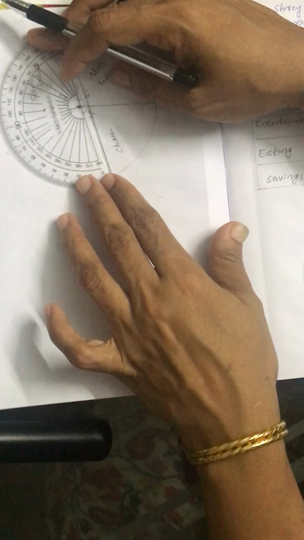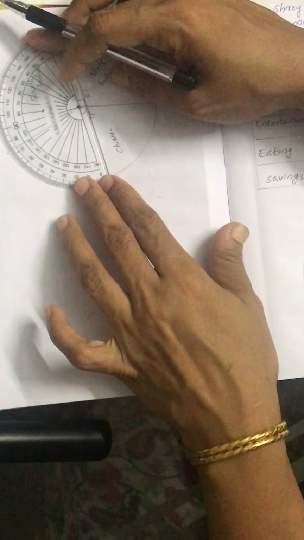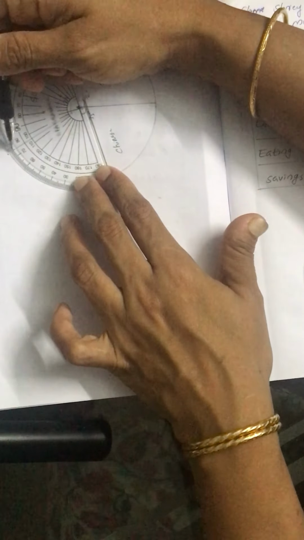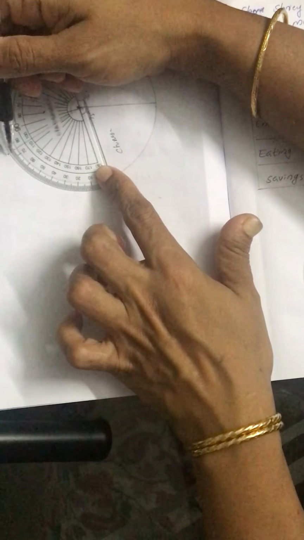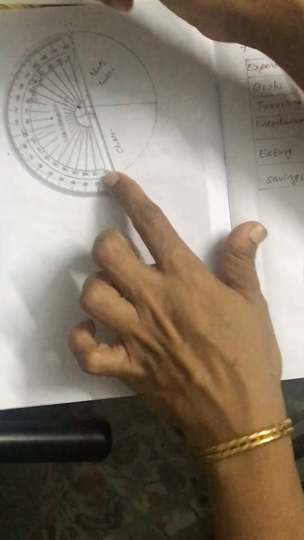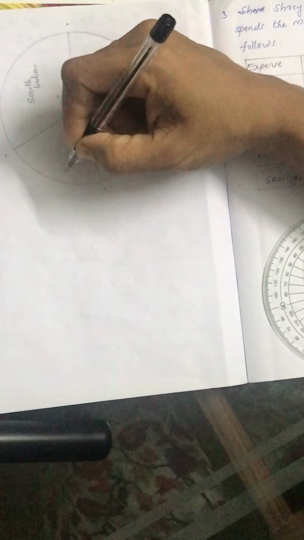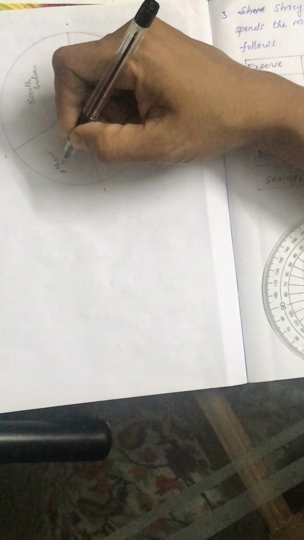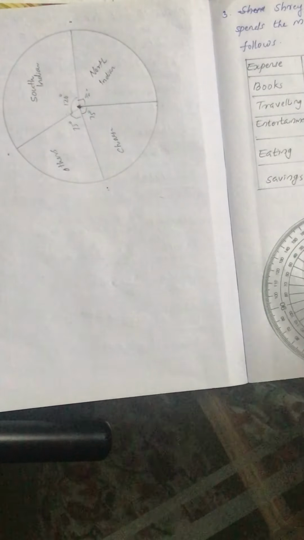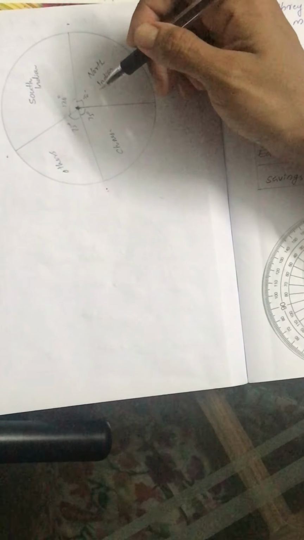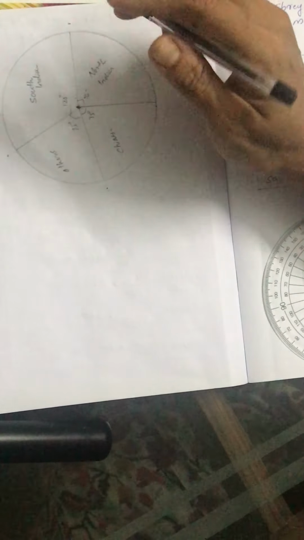Anyway, we can confirm it. The point we got here is 75 degrees, between 70 and 80. So this is another 75 degrees, and this is other flavors. Different types of flavors we include in this sector. So this is the circle graph of the given data.